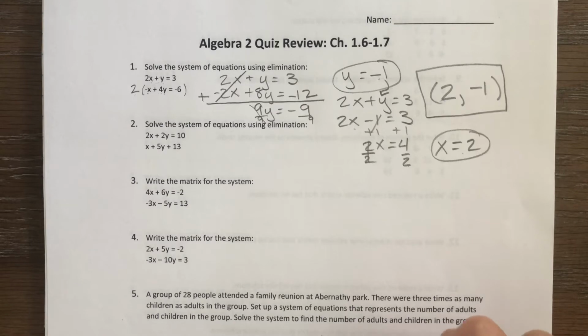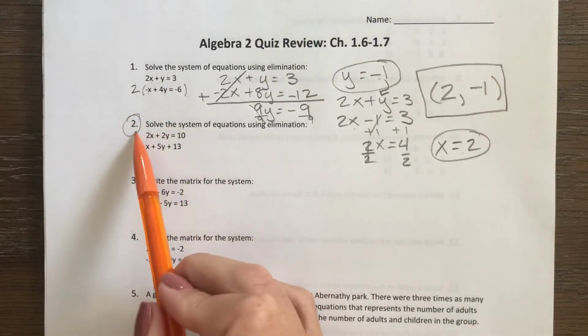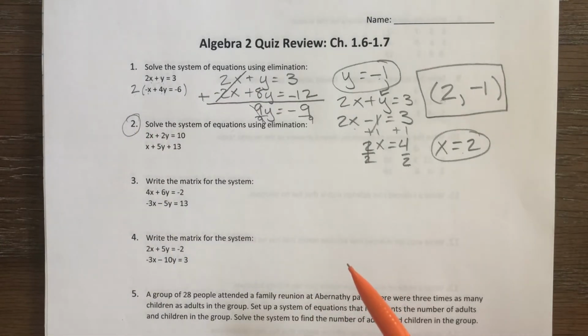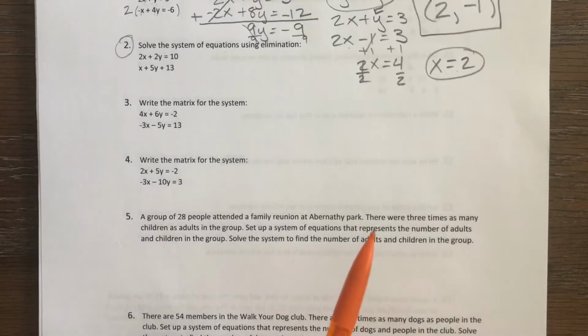All right, let's look at our next learning target. You'll do number 2 on your own. Number 2 is like number 1, so do it and then check your answer with the posted key. I'll post it under the stream in Google Classroom. So look at number 3.